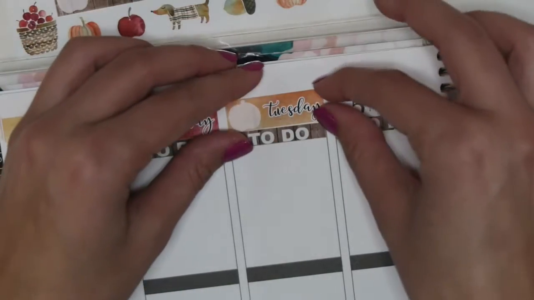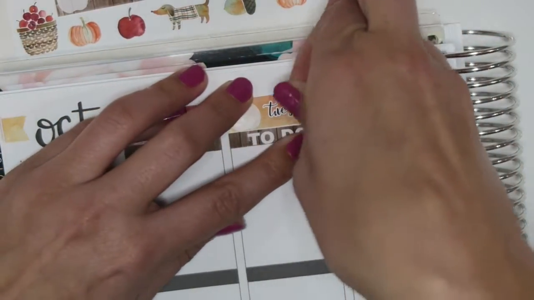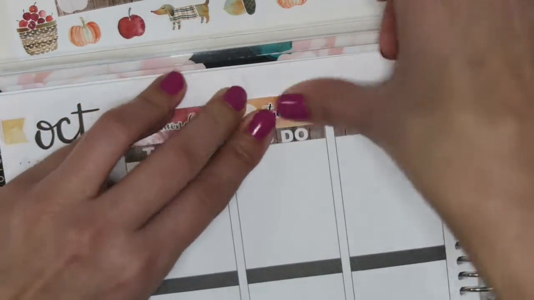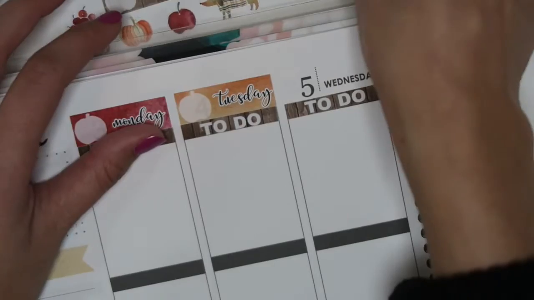All right, that was a little crooked. All right.